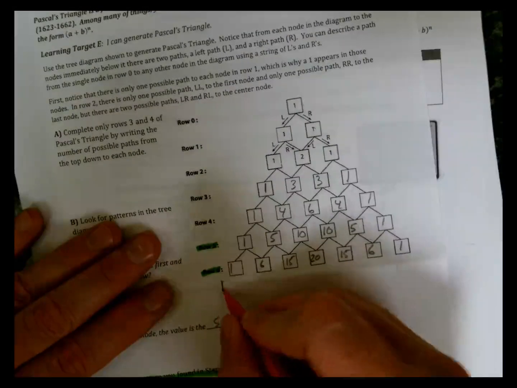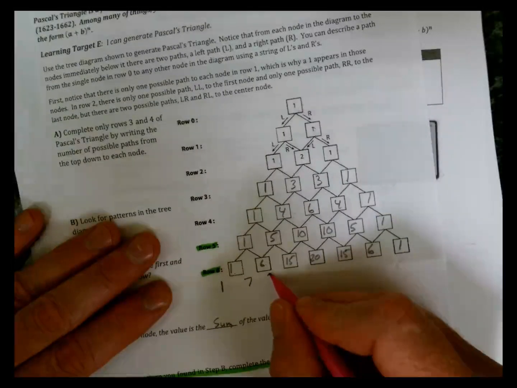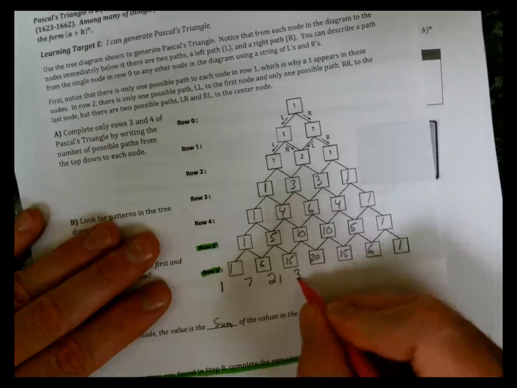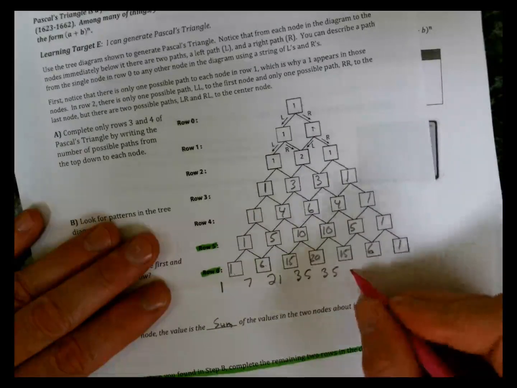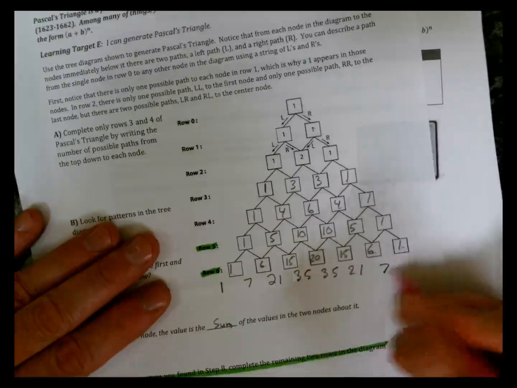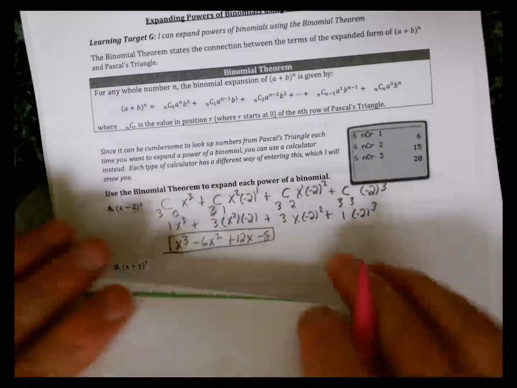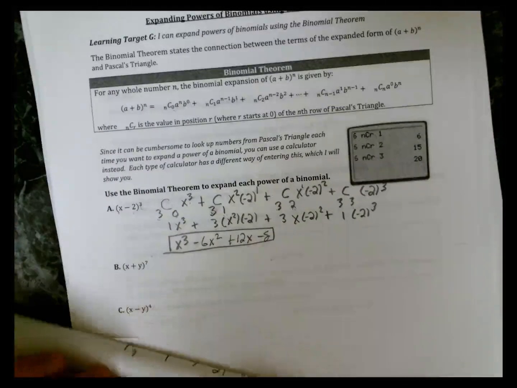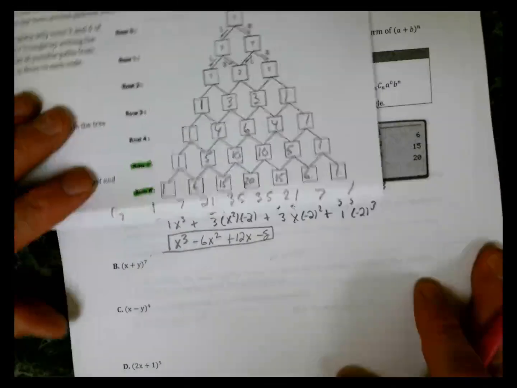I'm going to say 1 plus 6 is 7. But those guys add up to what? 21, and then 35, and then this and this are 35, and this are back to 21. Then 7 and 1. We're going to call this row 7. So let's fold that a little differently. I'm going to show you how nice and easy this is to do. All right, so here's where we go.